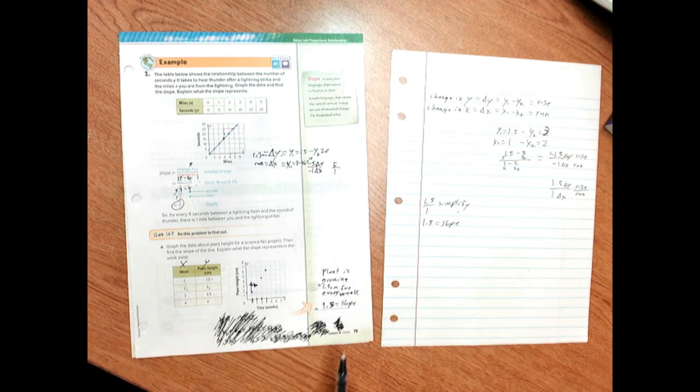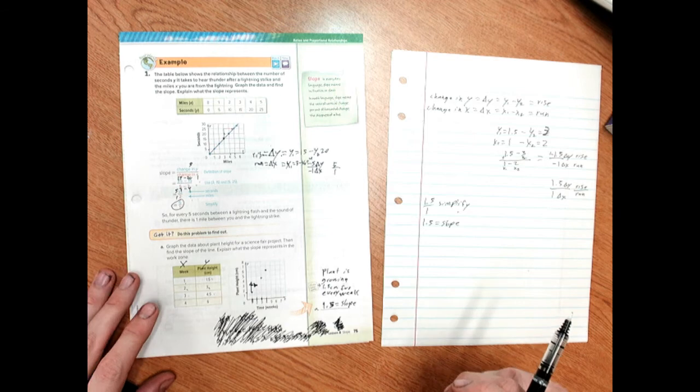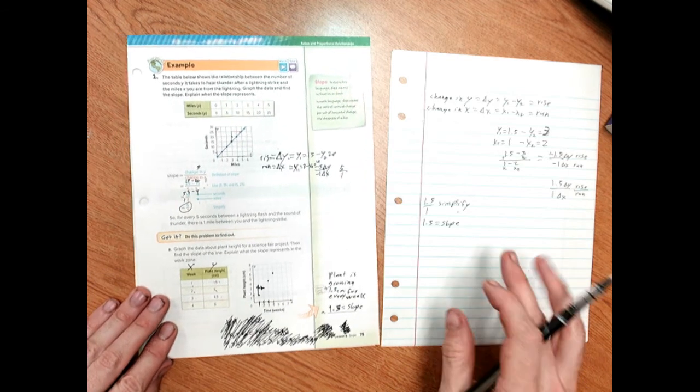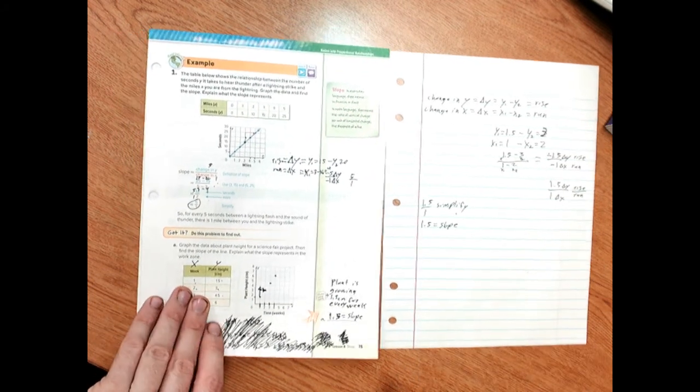So, what is the slope? Slope is 1.5. What does that slope mean? It means that the plant is growing 1.5 centimeters per week. Okay, next page.